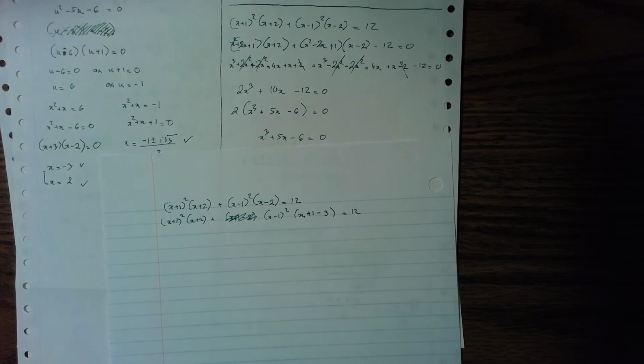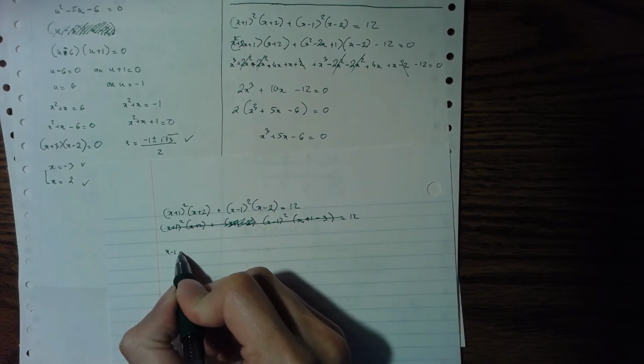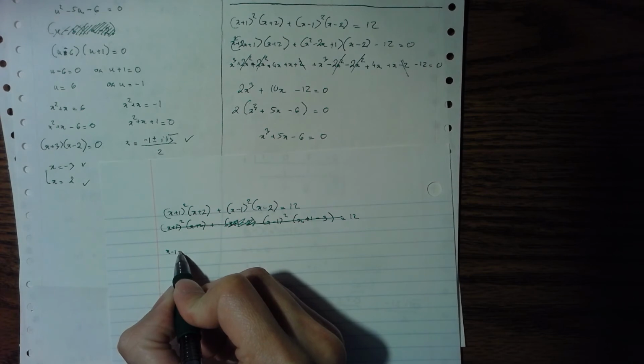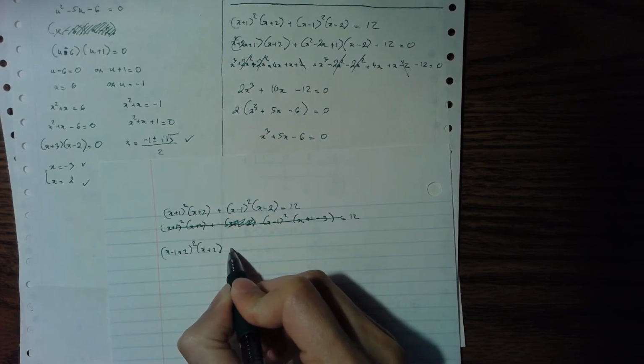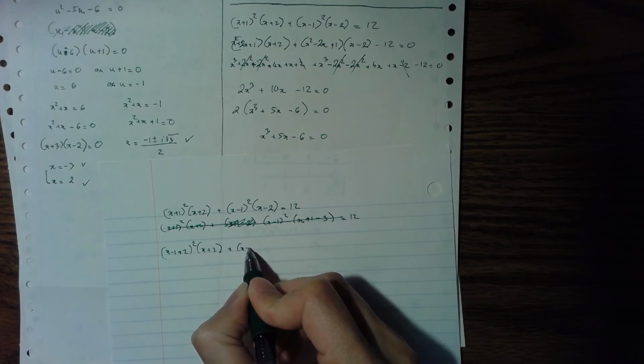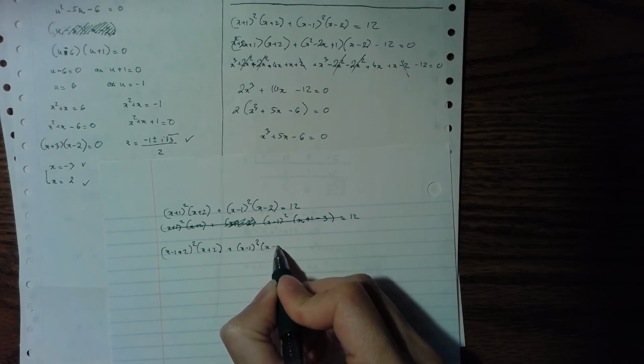Or maybe I split it up like this. So x minus 1 plus 2, plus x minus 1 squared, x minus 2 here.